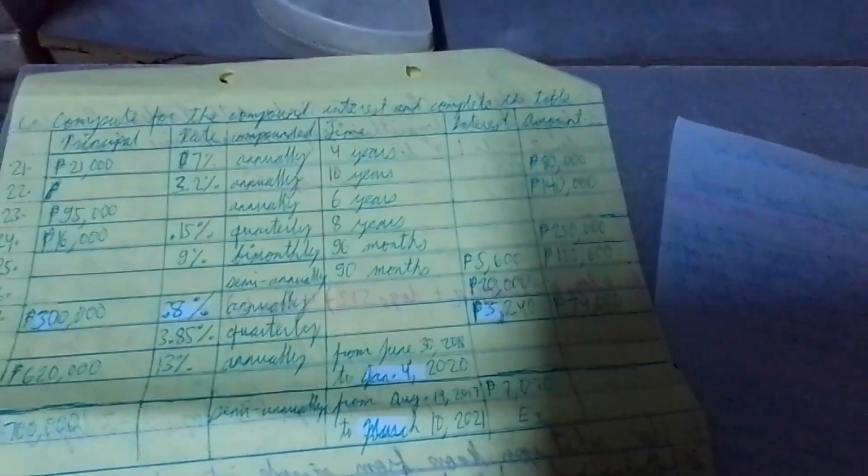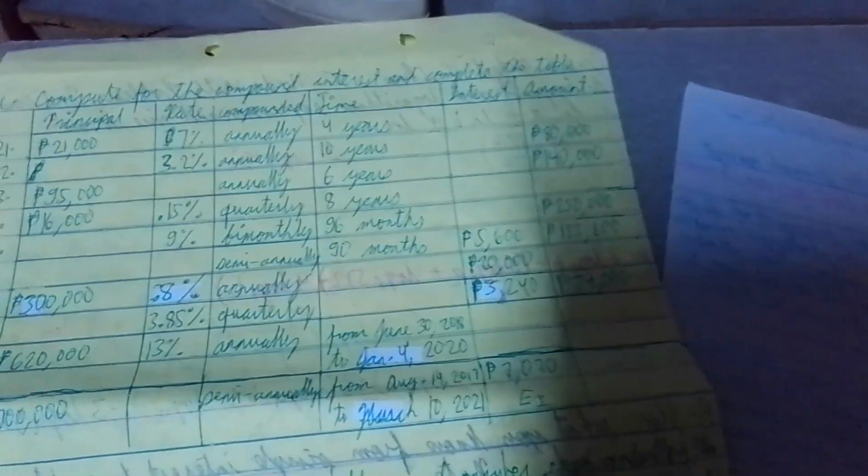Okay guys, welcome back. So, musta na tayo sa simple interest? At least you had fun with that game, right? That was very easy to do, simple interest. Now, it's time to try something even more fun.